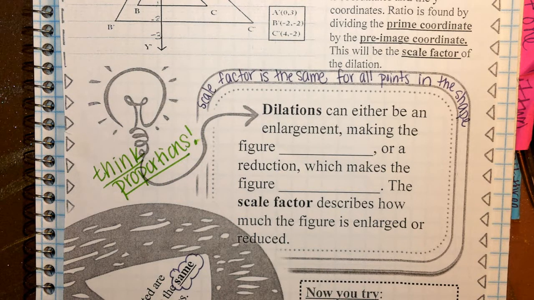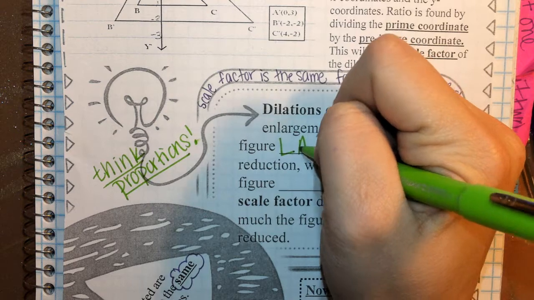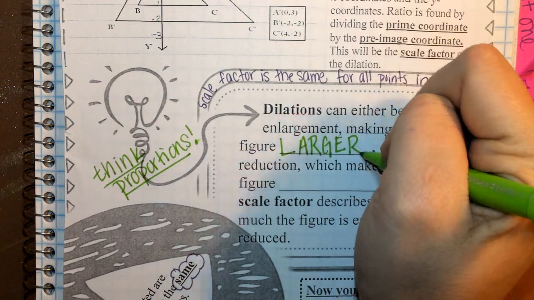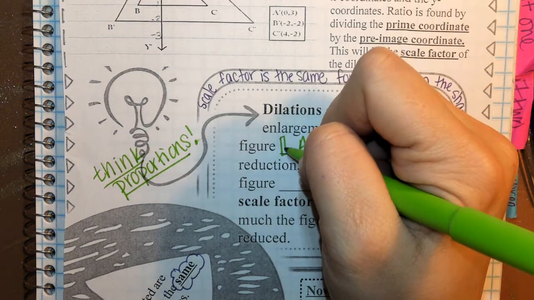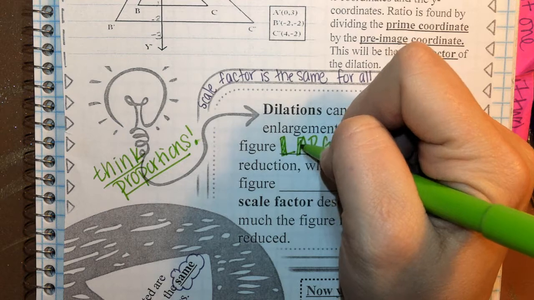Dilations can either be an enlargement, which would make the figure larger, and if it makes the figure larger, that means that it's increasing.